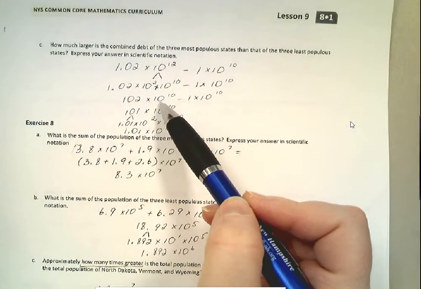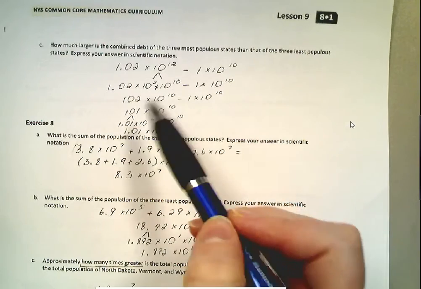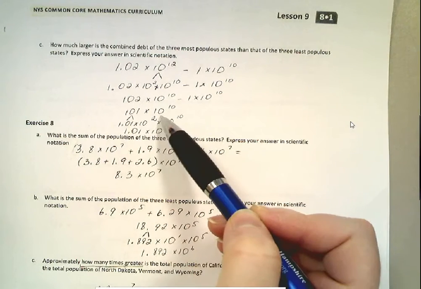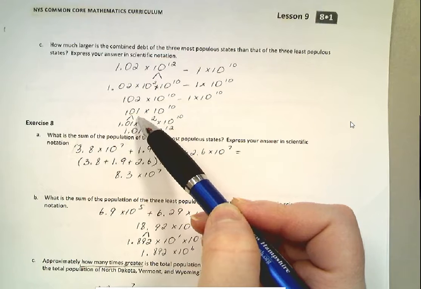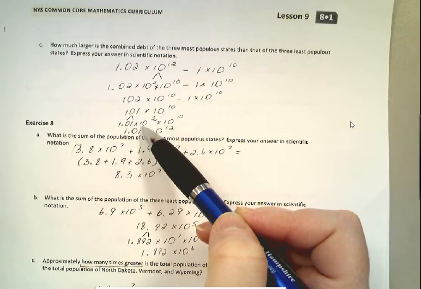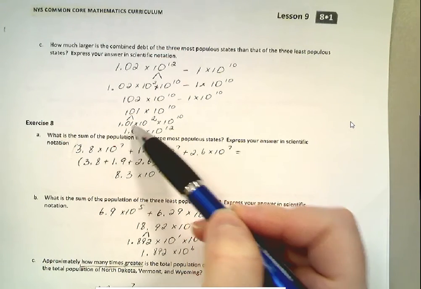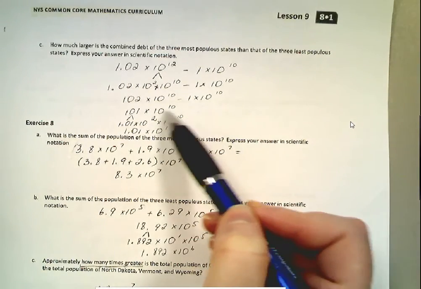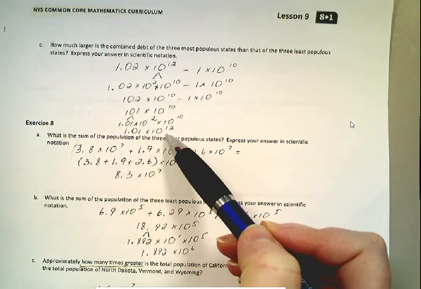Now I can use the distributive property to separate my 10 to the 10th and put it outside the parentheses and do the subtraction of 102 and 1. I will get 101 times 10 to the 10th. 101 is not written in scientific notation. We need to change it by moving my decimal to the left twice. That means I'm going to multiply the power of 10 by the power of 2. So I will get 1.01 times 10 to the 2nd times 10 to the 10th. And then after that, I'm just going to combine the powers of 10, and it becomes 1.01 times 10 to the 12th.